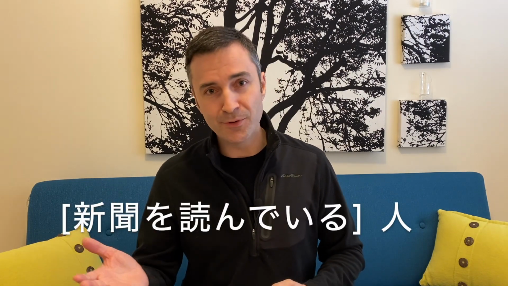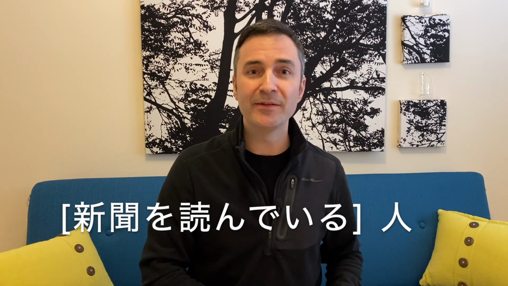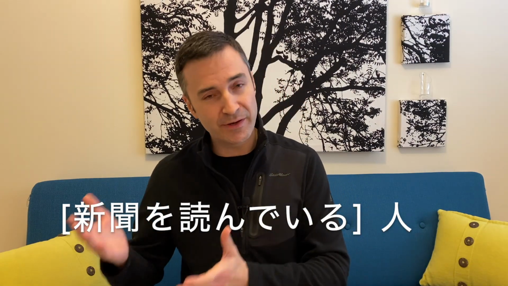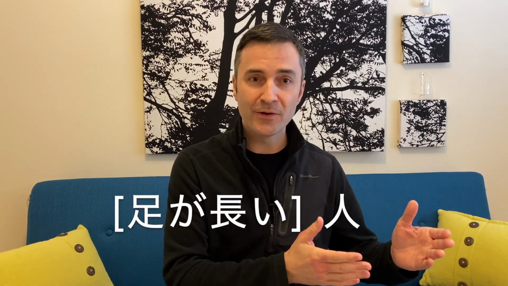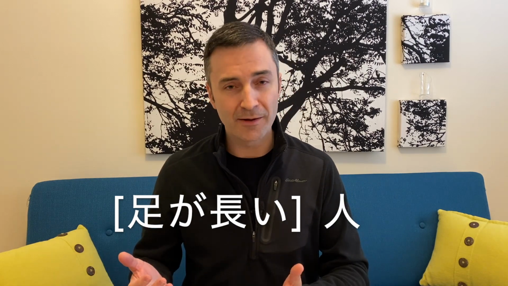Later on, we learned about relative clauses. And just to refresh your memory, a relative clause is simply where you have a fully formed sentence standing in front of a noun, and it becomes a description of that noun. So the prototypical example is something like Shinbun o yondeiru hito, and it means the person who is reading a newspaper. So if we take that example about the long legs, we could use that as a relative clause too. If we say ashi ga nagai hito, it means the person whose legs are long.